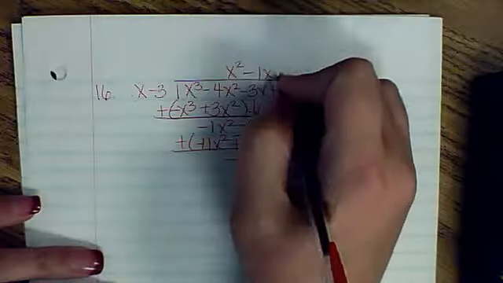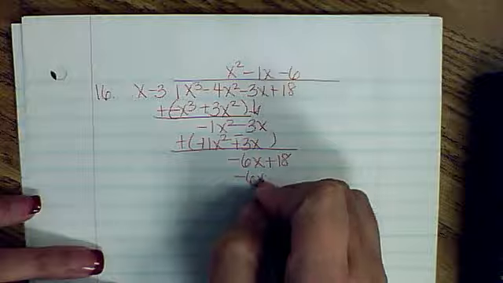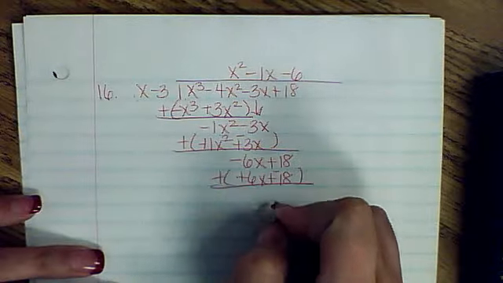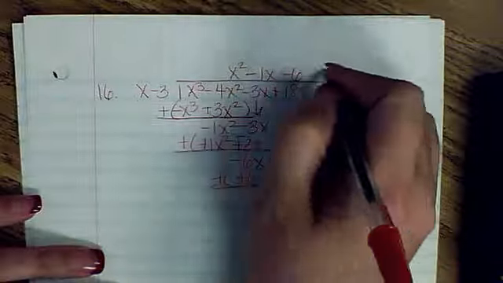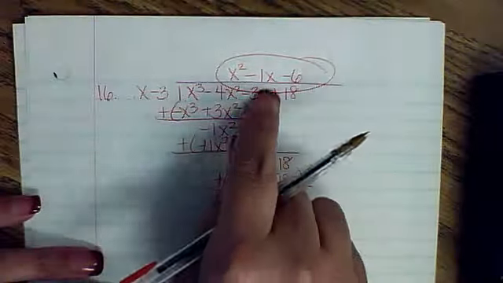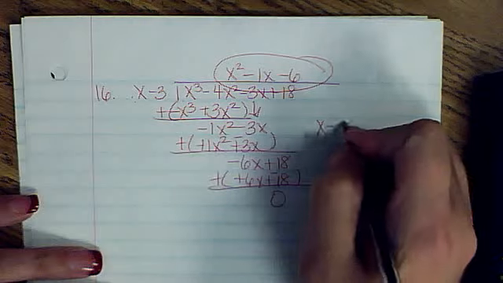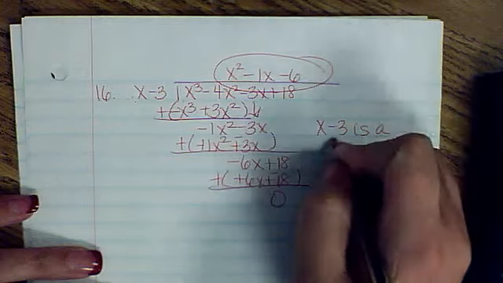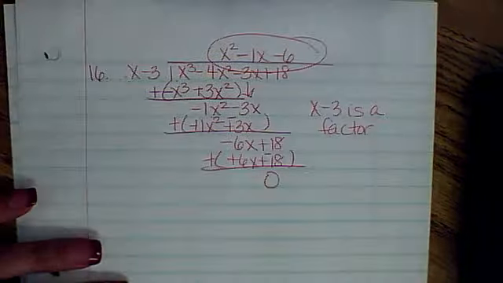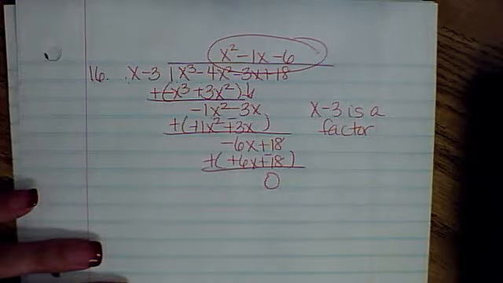x times what's negative 6x? Negative 6. So then we get negative 6x plus 18. Minus sign, parentheses, change, change, change, and nothing is left. So your answer is x squared minus 1x minus 6. So what does that tell us about x minus 3? It tells us that x minus 3 is a factor. It is a factor because that remainder is 0. Now it didn't ask you to do that on your review, but you should still know that.